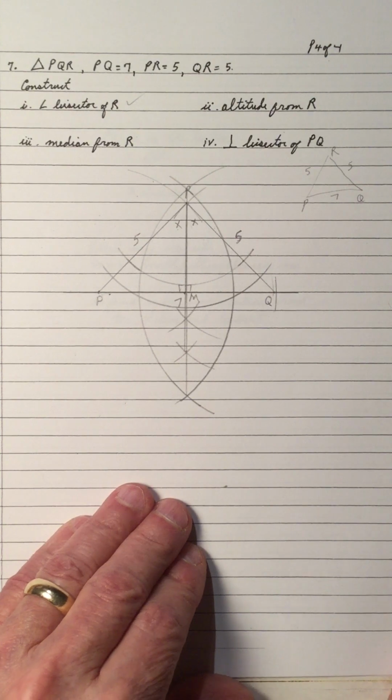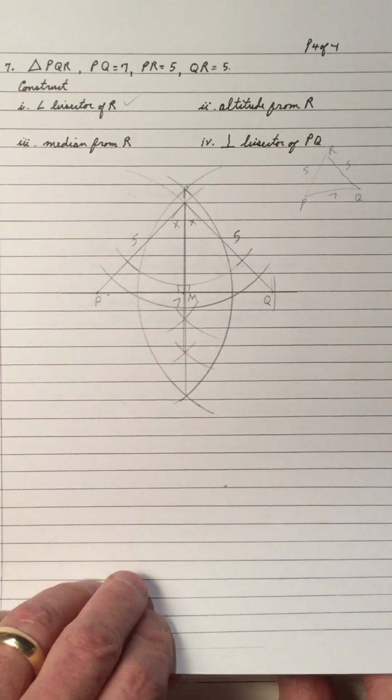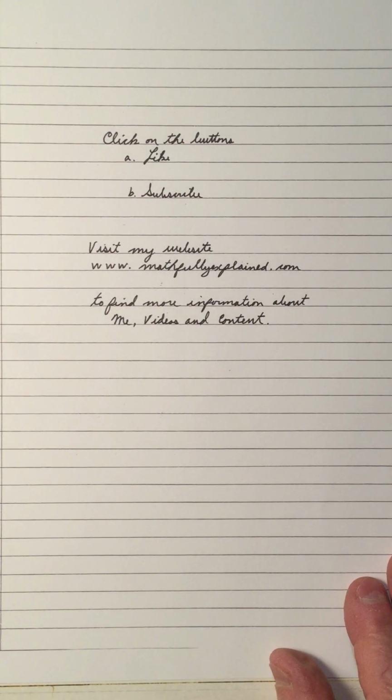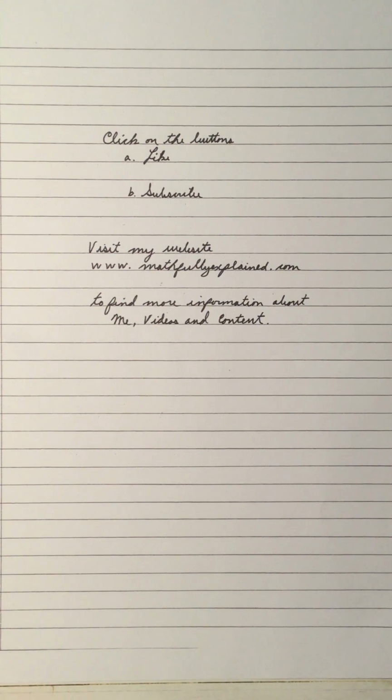I wanted to show you some constructions and how to use the compass and the ruler and different ideas. But this is perpendicular bisector, bisect an angle, bisect the segment.